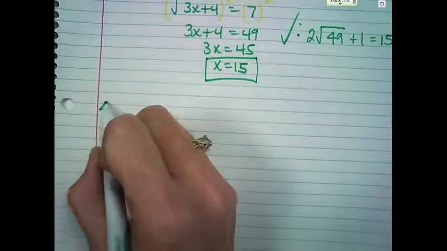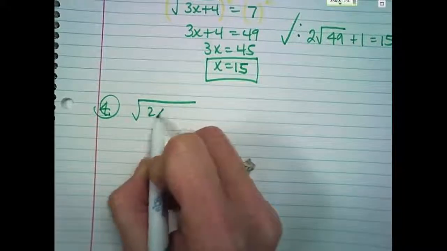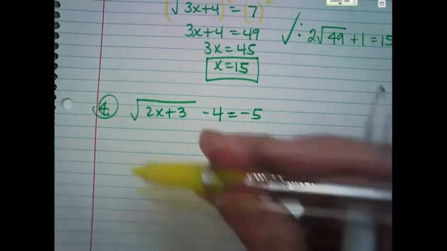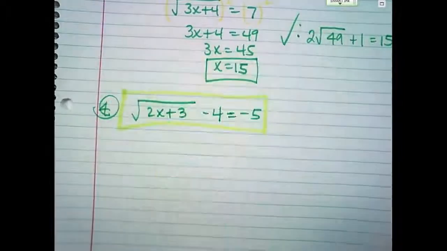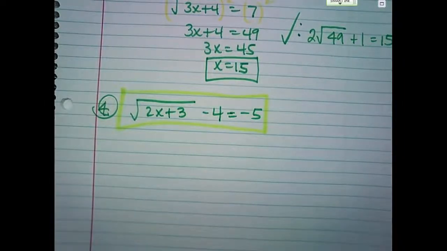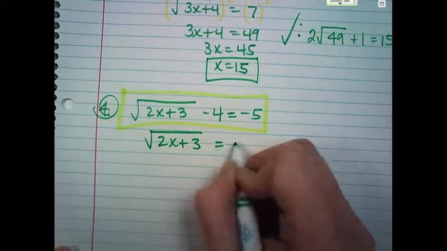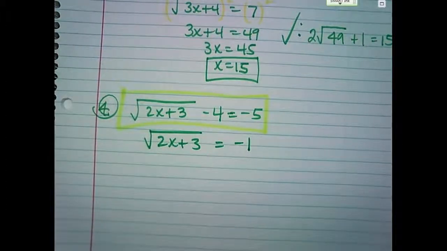Number 4. Move your 4 over. Okay, right here you should automatically recognize that this answer is what?